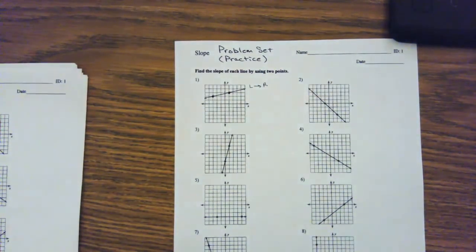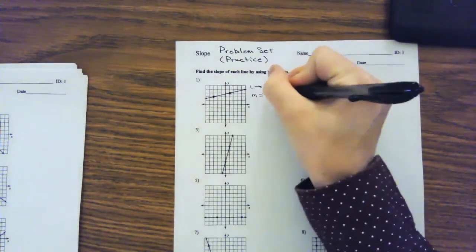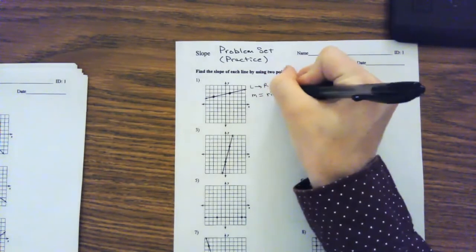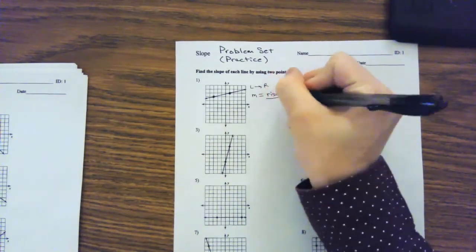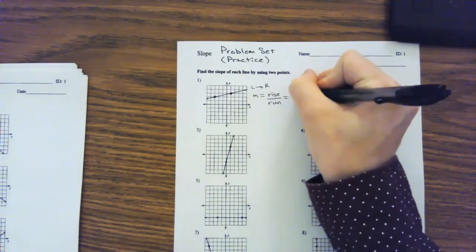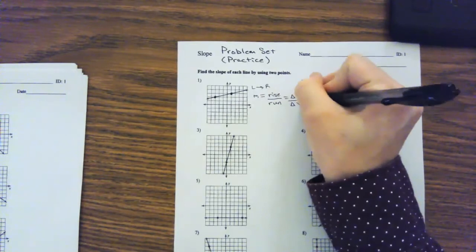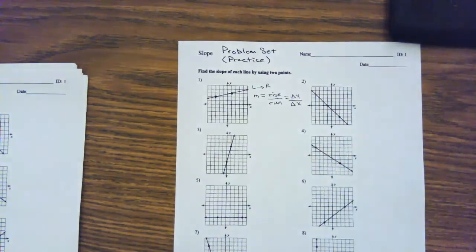So what I'm going to do is use that rise over run formula, which is m equals change in y on top and change in x on the bottom. And I want to see how far up do I have to go to get from one point to the next, and how far to the right.